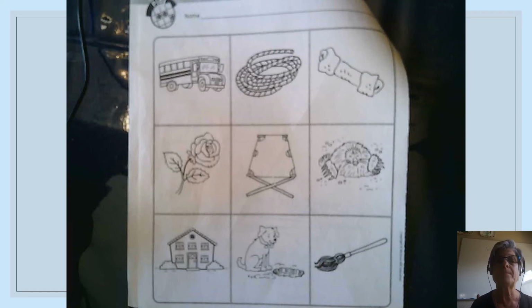It is bus. Say bus. Bus. Did you hear an O in bus? You should have, because you heard a bus. You didn't hear any O, did you? So do not do anything to that picture. Leave it alone. Now look at the picture next to it.